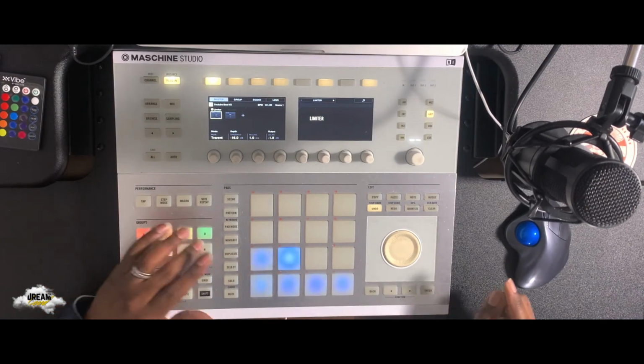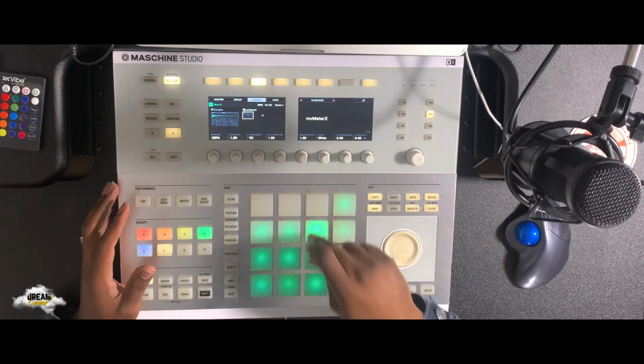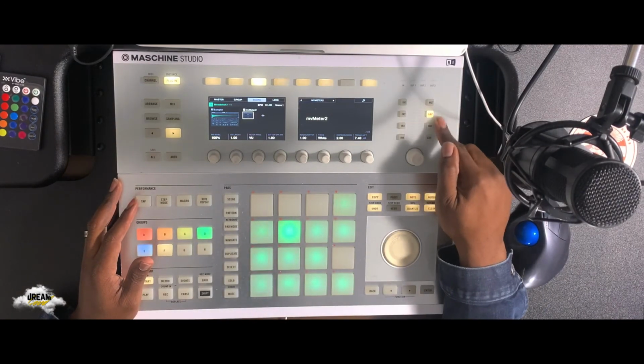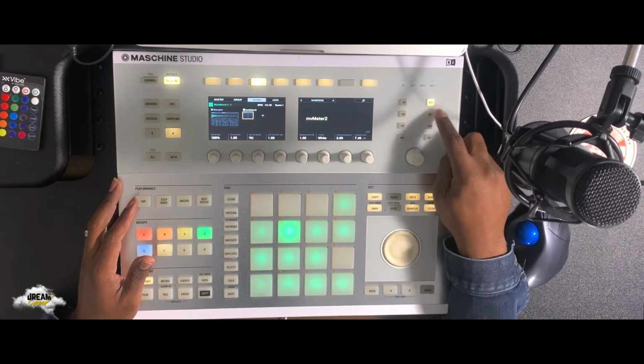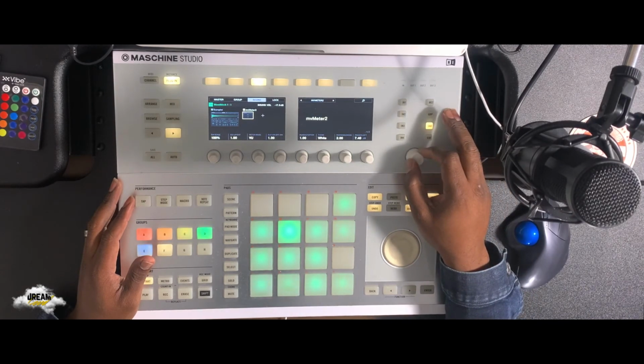One thing I don't hear is my wood block. So let me get into my drums group. This is what I don't hear. So right here, this is my volume knob. I can turn up the master, I can turn up the group, or I can turn up my individual sound. I'm going to turn this up just a little bit more.